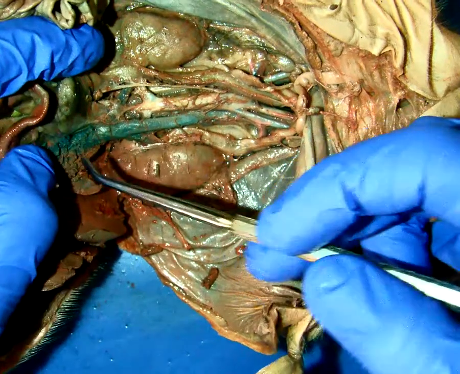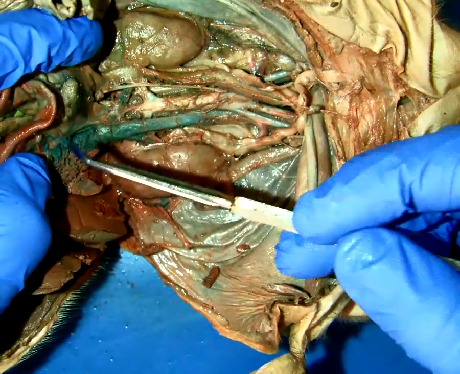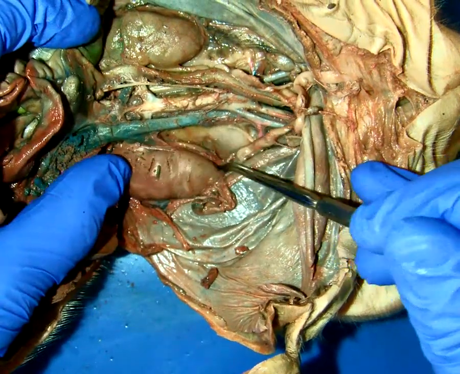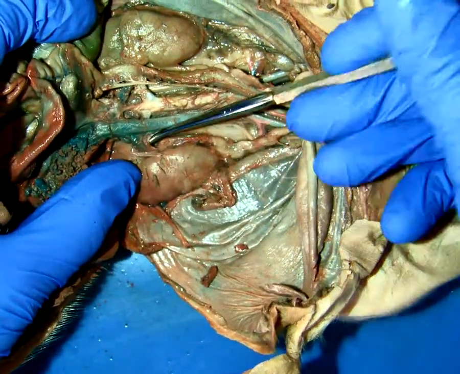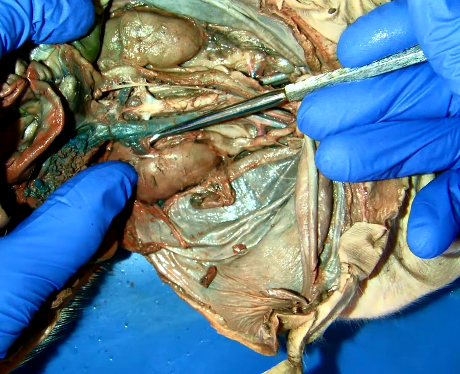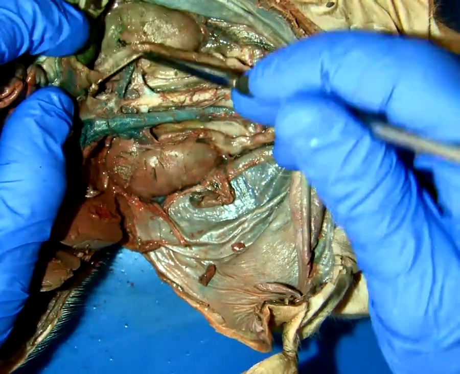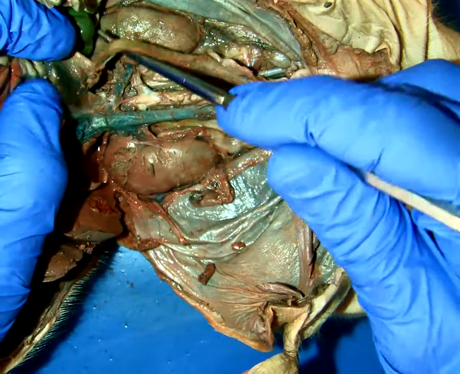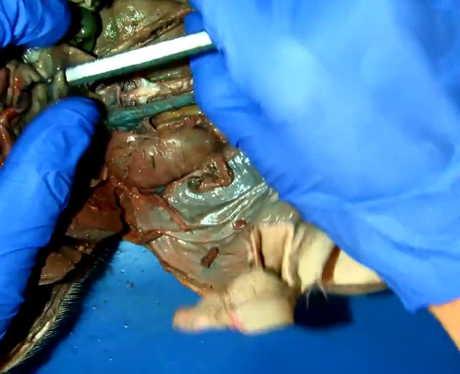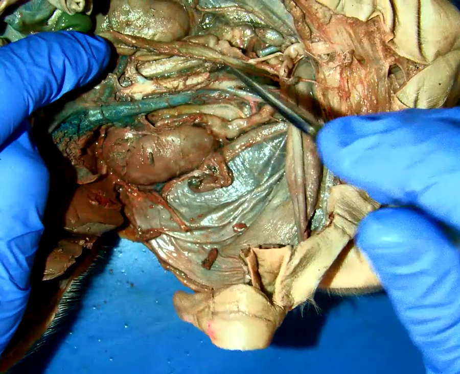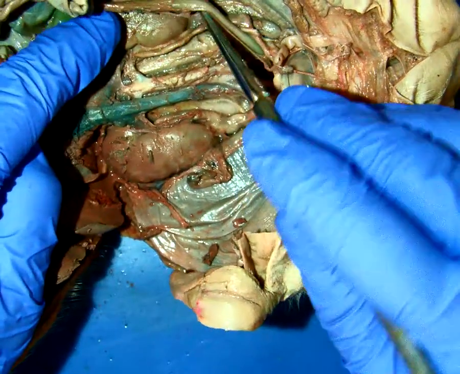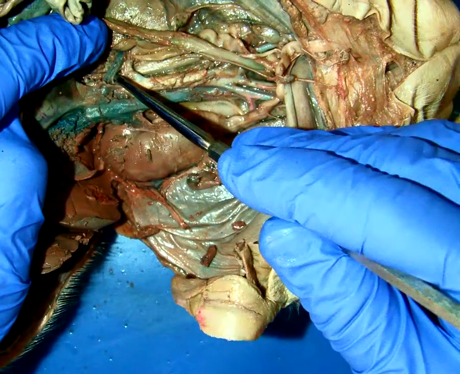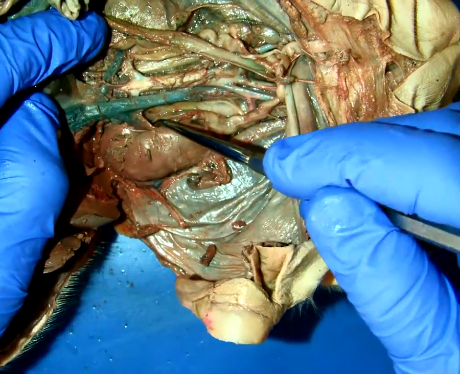So I don't require students to know in the viscera because we want to keep all that intact for when we study digestive. But I can certainly pick out the right renal vein and the left renal vein over here. I can see them moving into the kidneys, and I don't want to destroy the intestine, so I'm kind of pushing that aside. All right. So left renal vein, right renal vein.